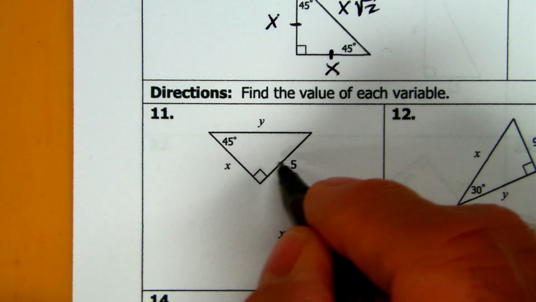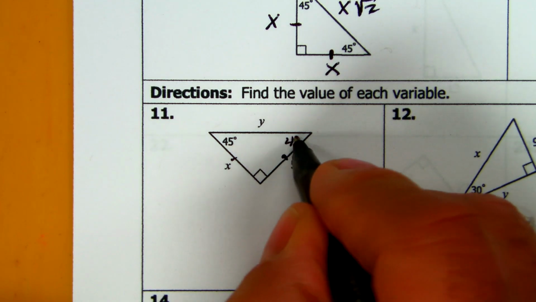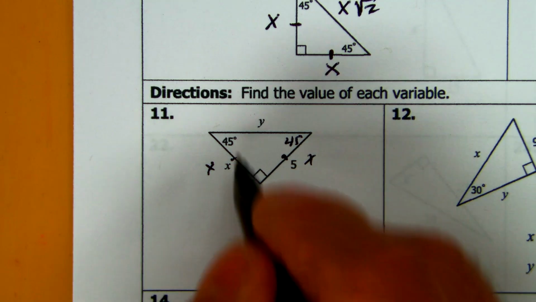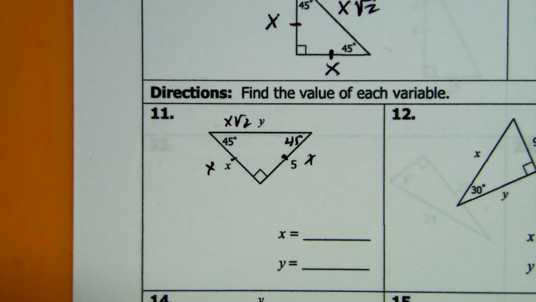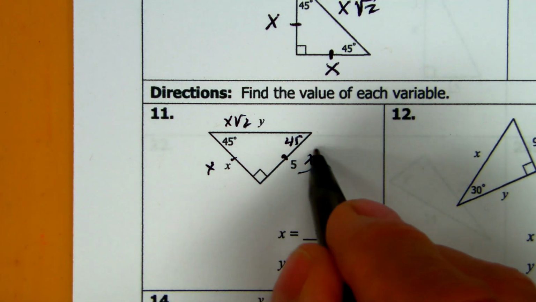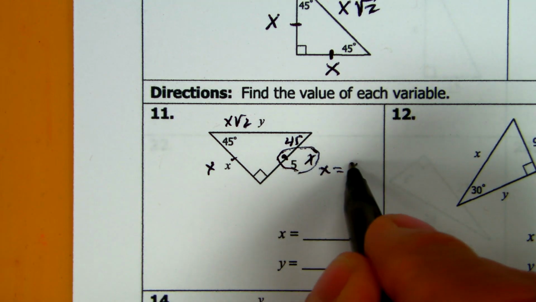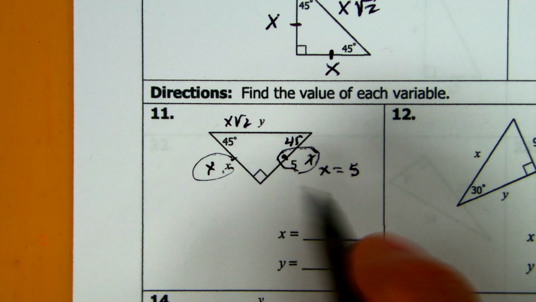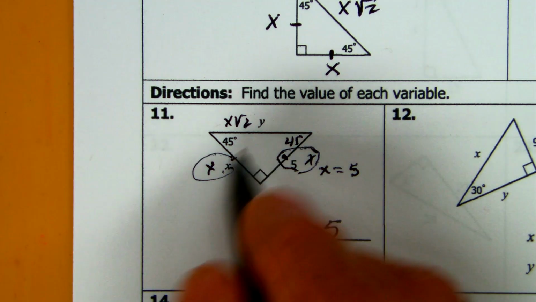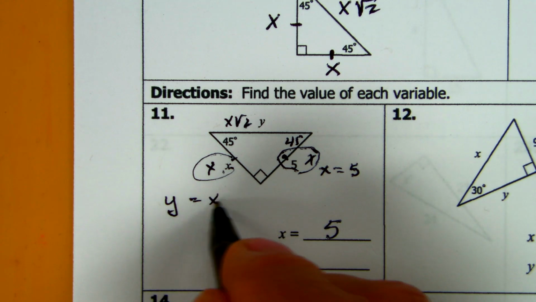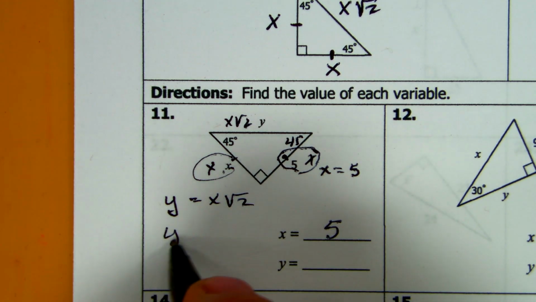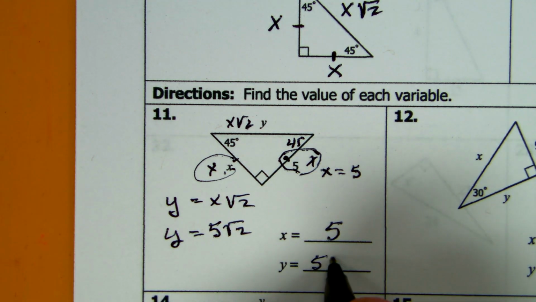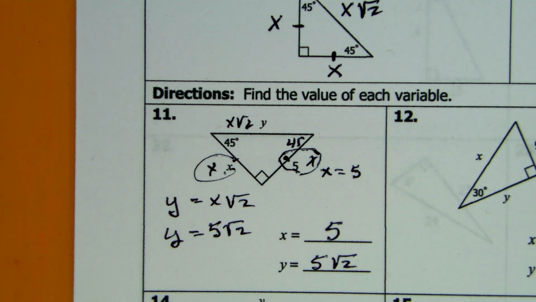So this is a 45, 45, 90 triangle. So this is x, this is x, and this is x times the square root of 2. So right here, I see that x is equal to 5. Now their x for the problem is the same as our x, so x is 5. Now y was equal to x times the square root of 2. So y is equal to 5 times the square root of 2. And we can leave it in the radical like that.